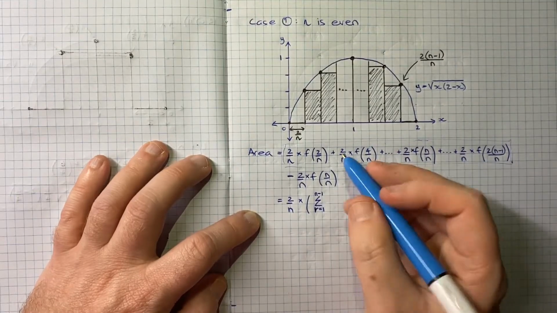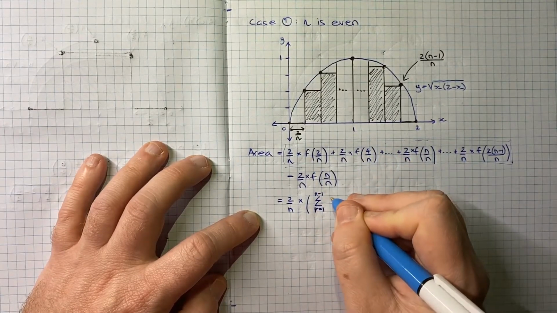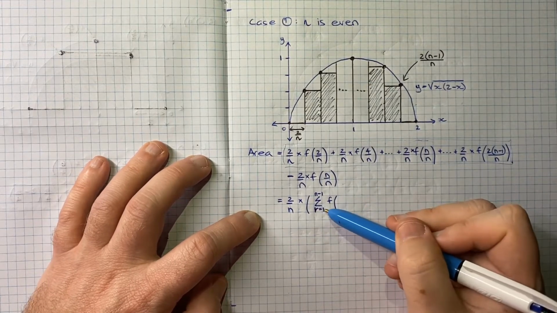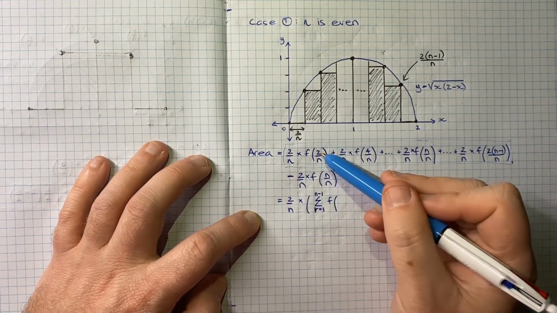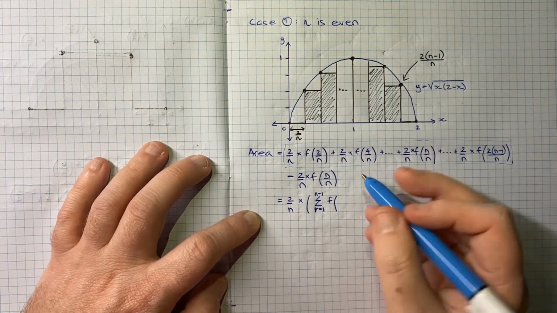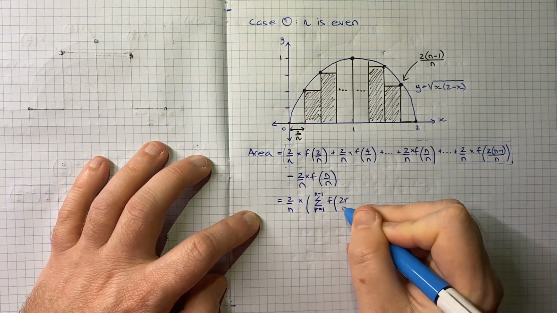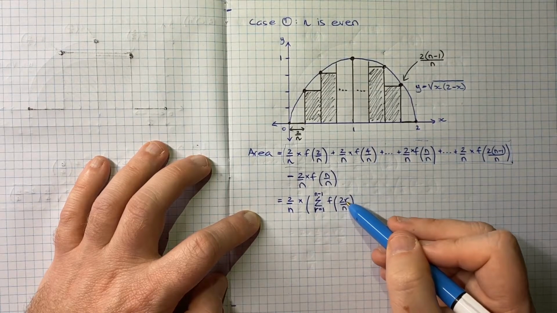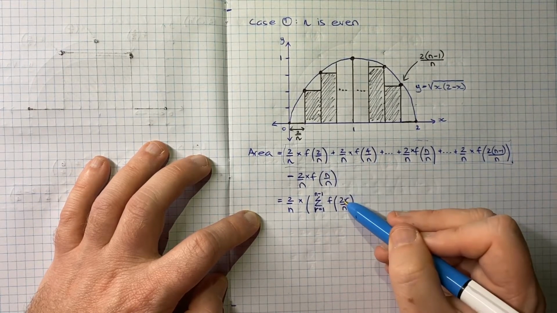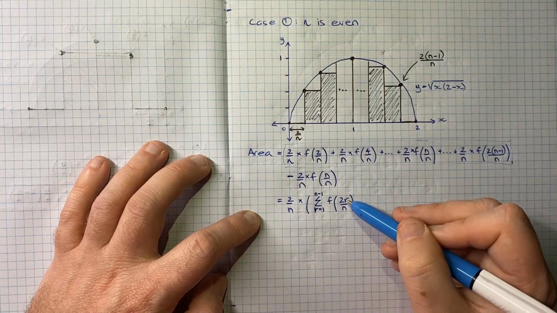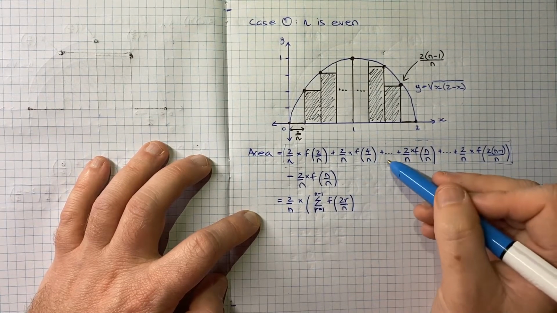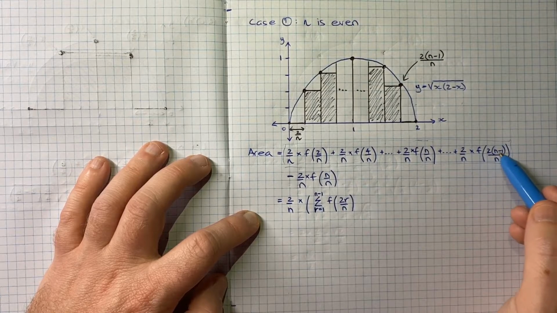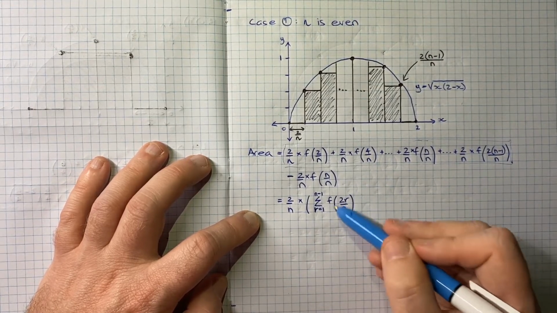And what are we doing? Each time, we're doing the function at, if r is equal to 1, this would be 2r on n. Every time. So if we think about what that is, 2 times 1 is 2, so it's 2 on n. 2 times 2 is 4, 4 on n. 2 times 3 is 6, 6 on n, and so on. And then we're going to end up with 2 times n minus 1 on n. So you can see how that works.